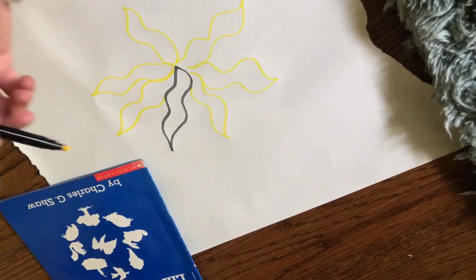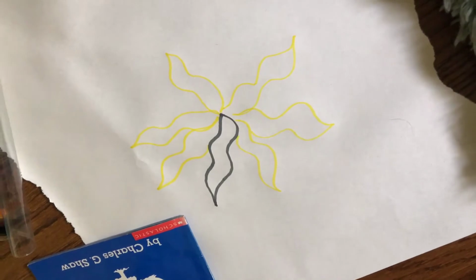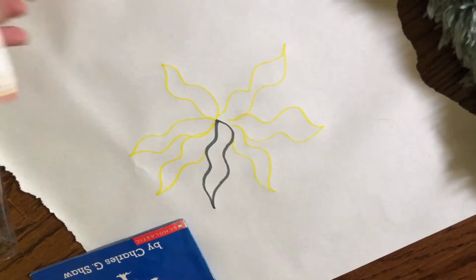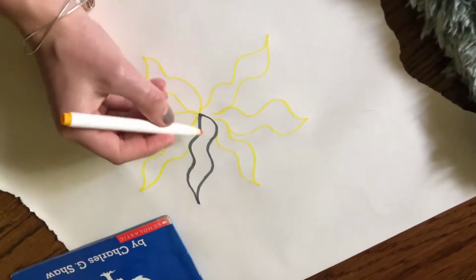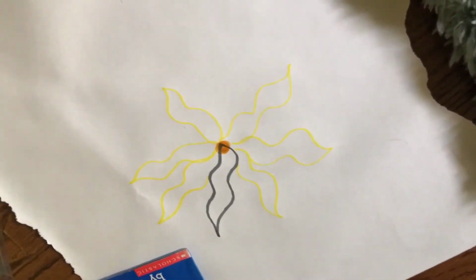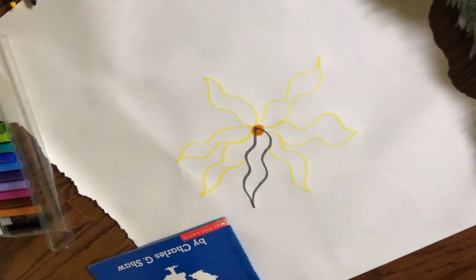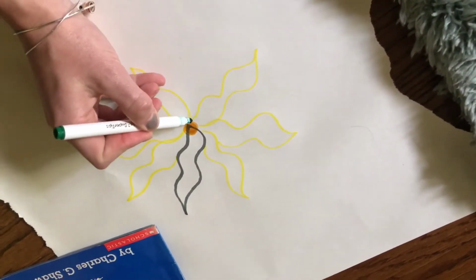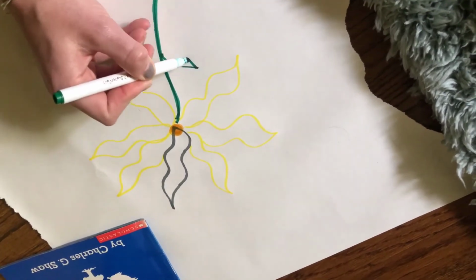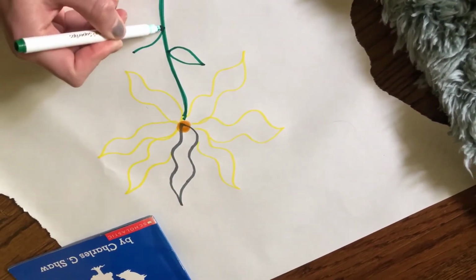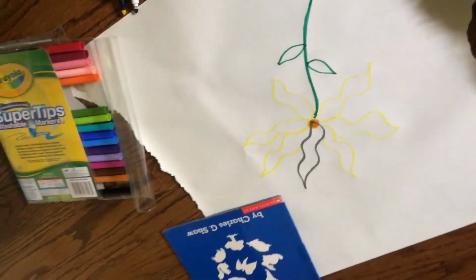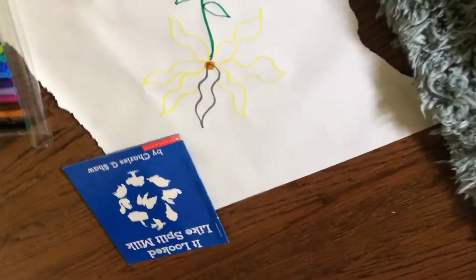Let's see, so there's my yellow. I'm going to take a darker yellow. What do you think I'm making? I'm going to put a center. And then I'm going to grab a green pen. And I'm going to draw a stem. So from this one shape, I just made a flower. So let's try one more shape for practice.